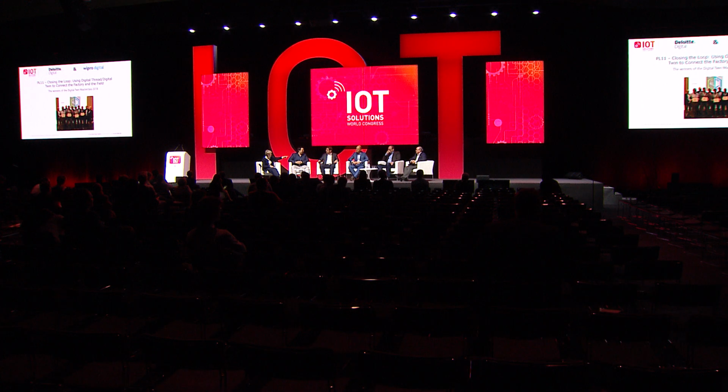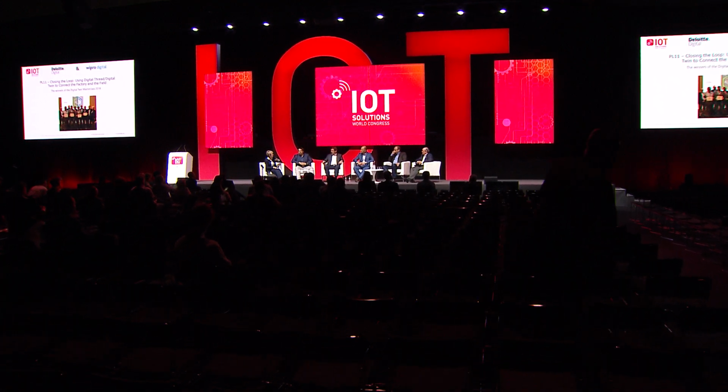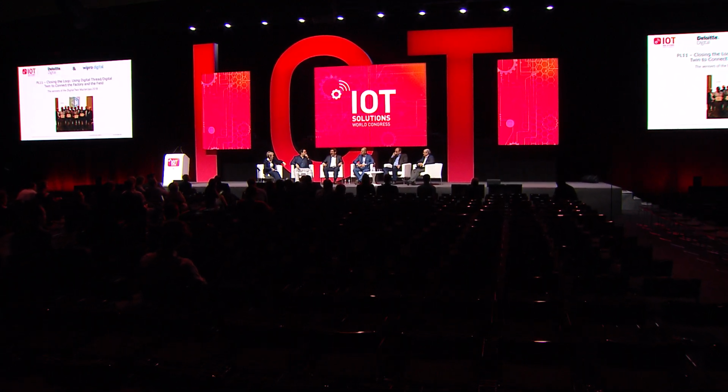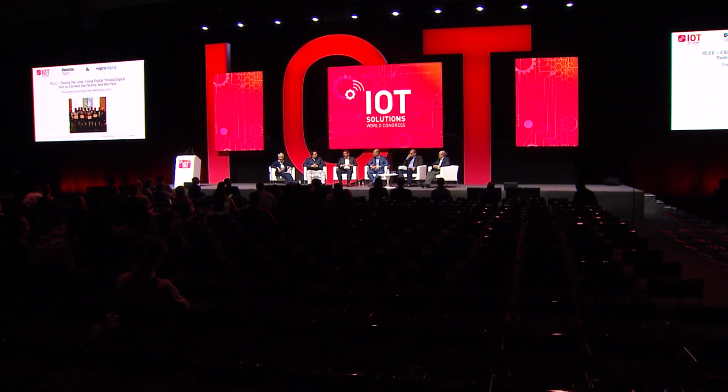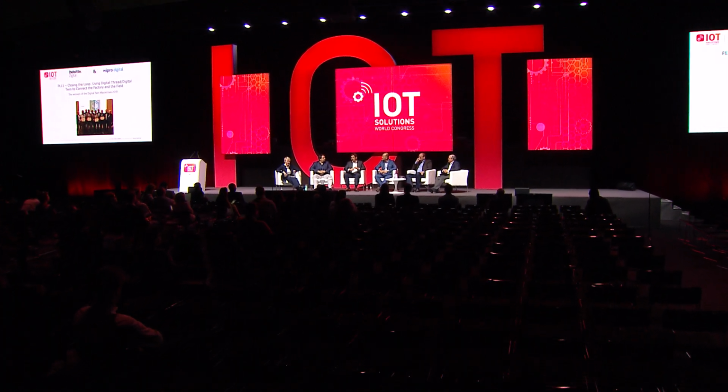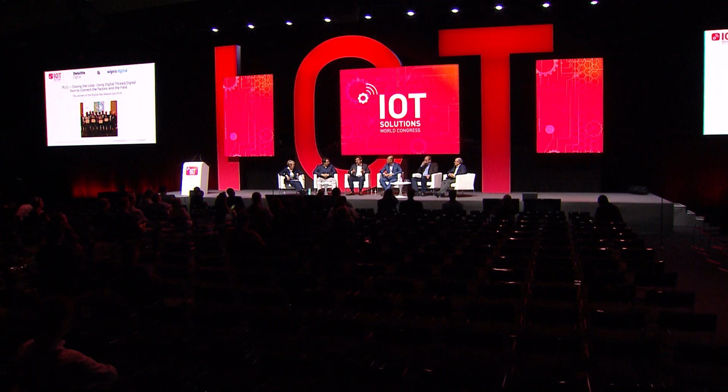Yes, exactly. Brett, do you want to comment a little bit, because you were particularly keen on this use case? I was. This team came up with a use case for using a twin in a rail context, not just to look at the maintenance needs of the locomotive or the train, but to use it to sense the condition of the tracks.